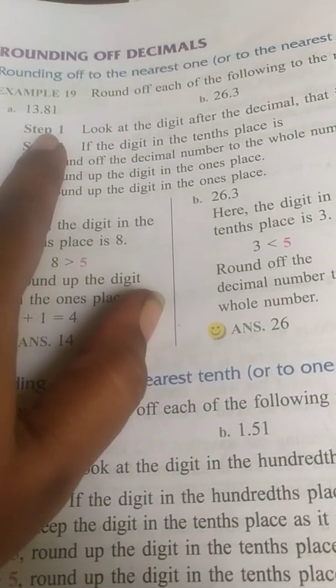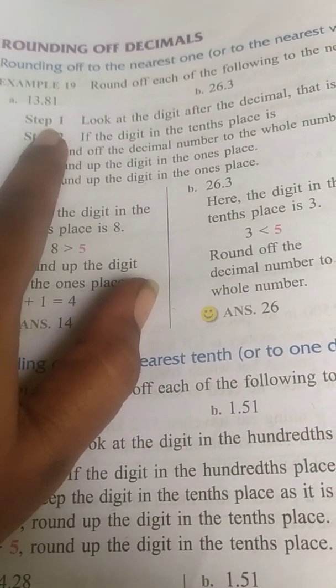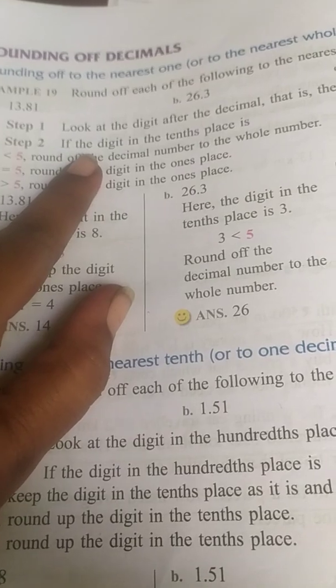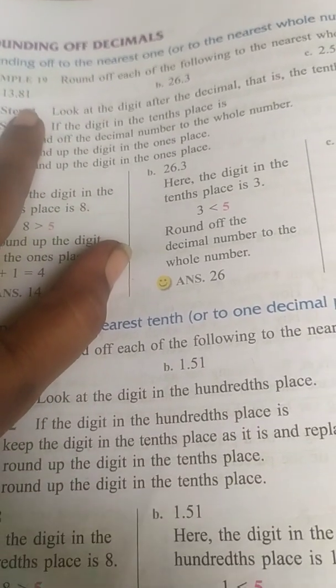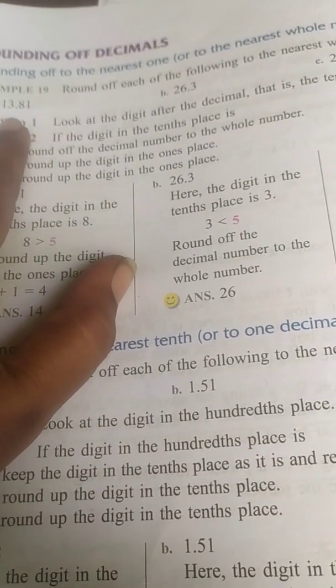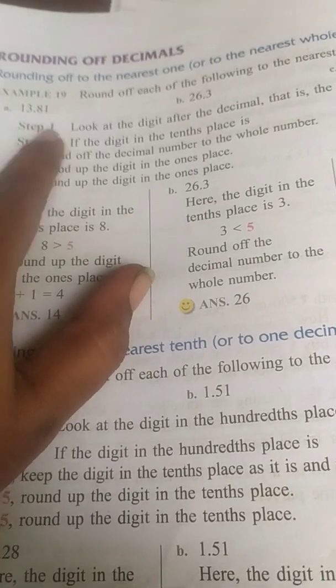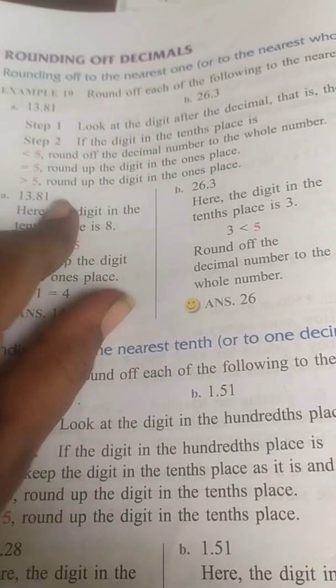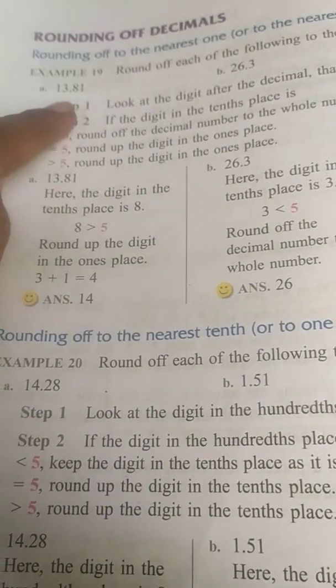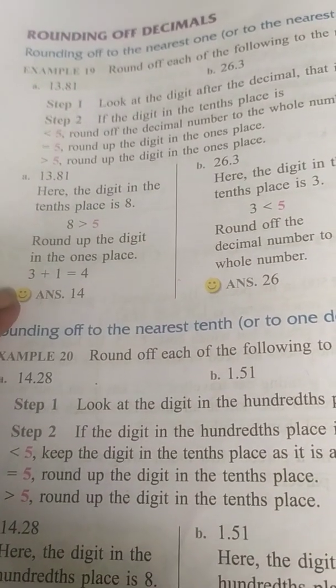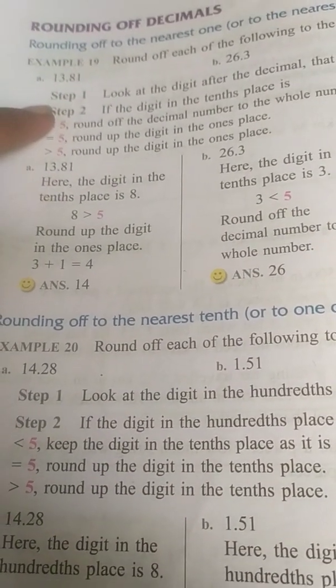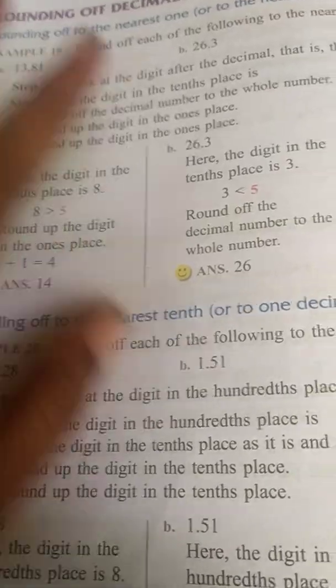If you look at the first problem, 13.81 in your example problem, the digits after the decimal are 81. So first you have to look at the number in the 10th place. In the 10th place you have 8. 8 is greater than 5. So you have to add 1 to the whole number 13. If you add 1, it will be 14.